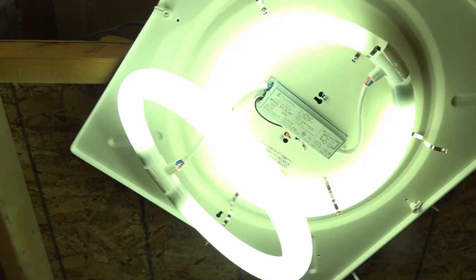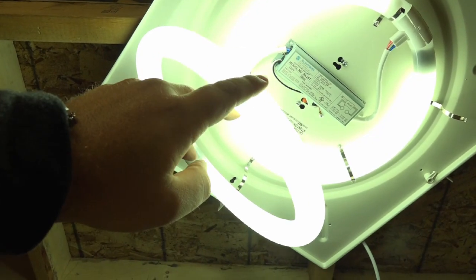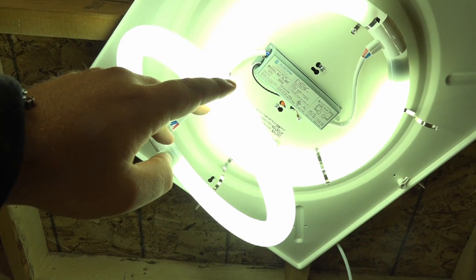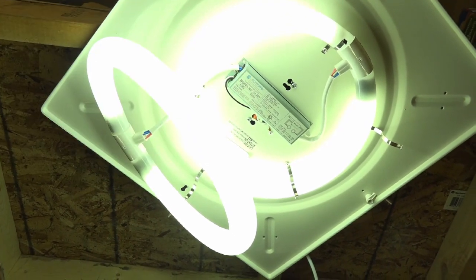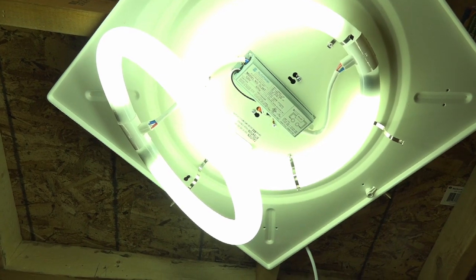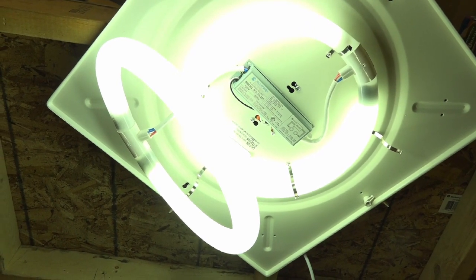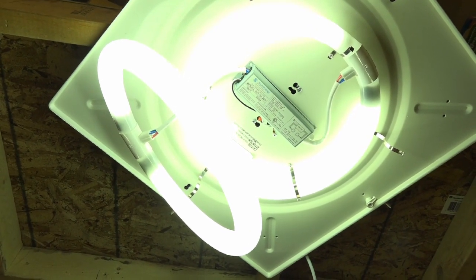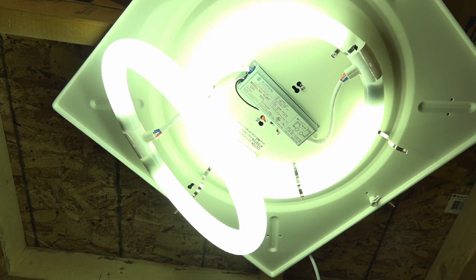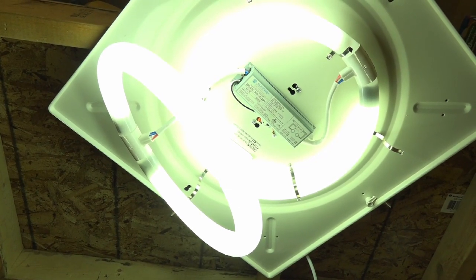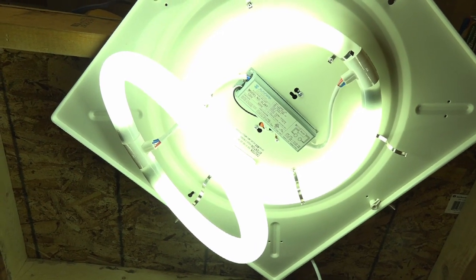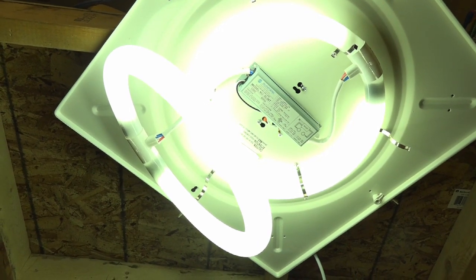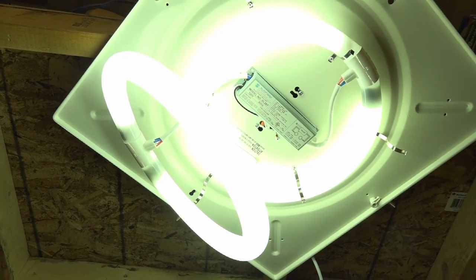However, the bulbs contain mercury and have a shorter lifespan. As well, the ballasts can burn out, making them a maintenance item that a lot of people don't want. However, they are more efficient and draw less wattage than traditional incandescent or halogen light bulbs, and it's why a lot of people started moving towards them.